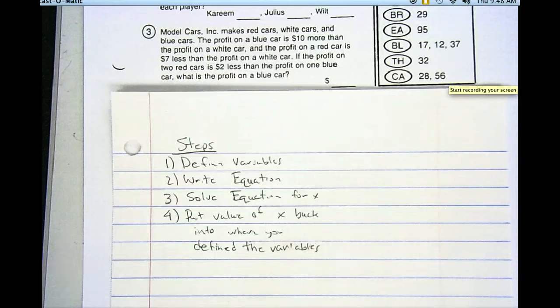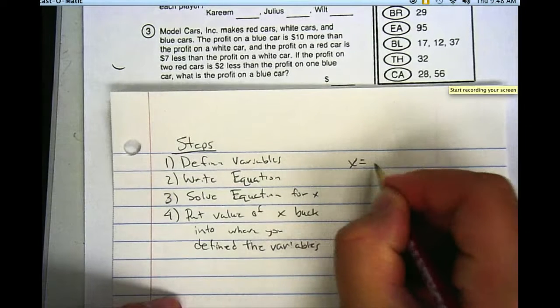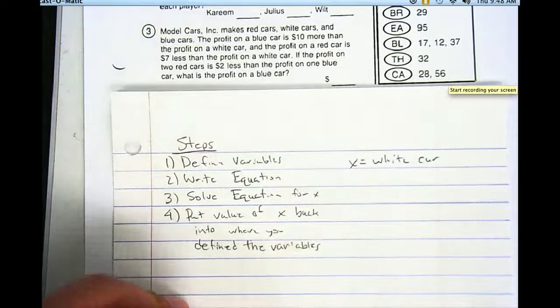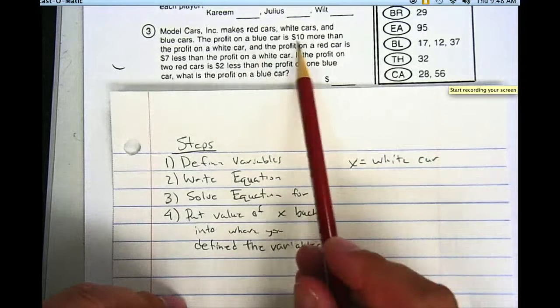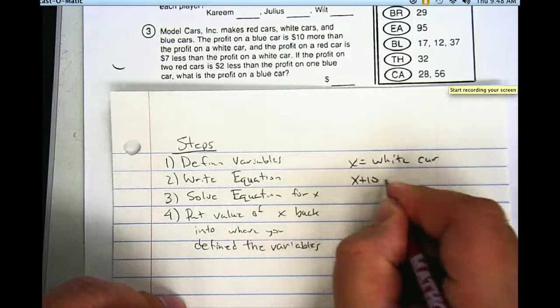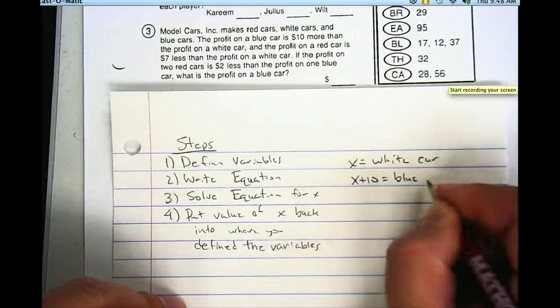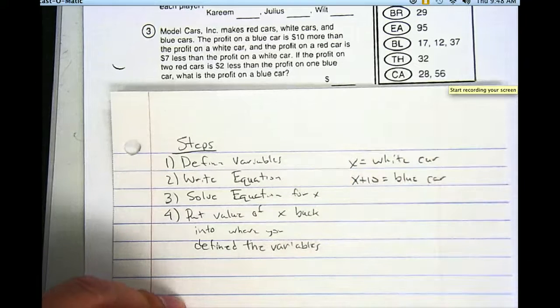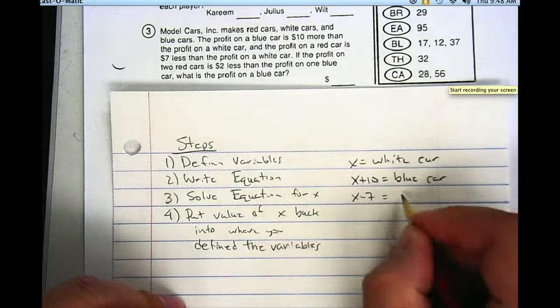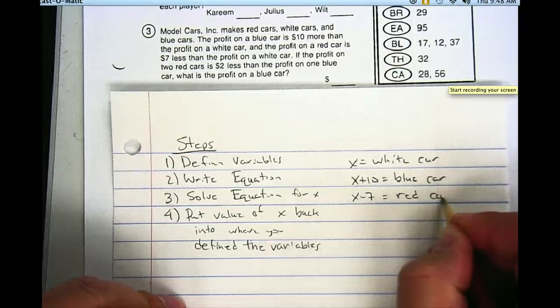And it looks like they're comparing red cars and blue cars to the white car price. So I'm going to let x equal the profit of white cars. Blue cars is 10 more than the profit of a white car, so x plus 10 is equal to the blue car. And then it says the profit of a red car is 7 less than the profit of a white car. So x minus 7 is equal to the profit of a red car.